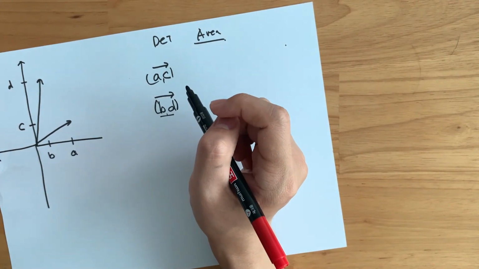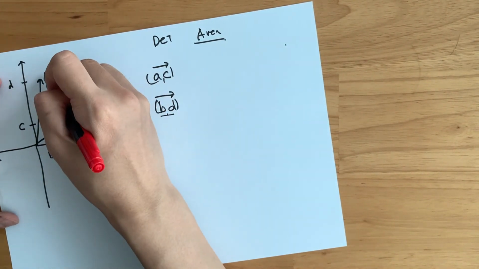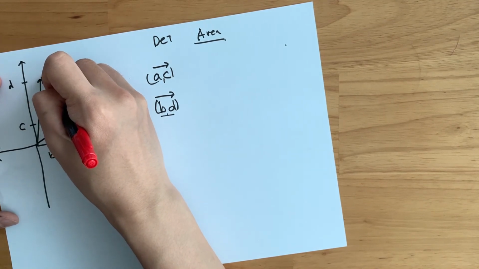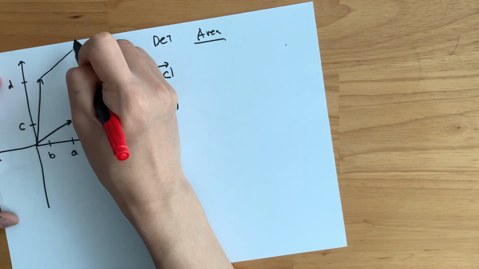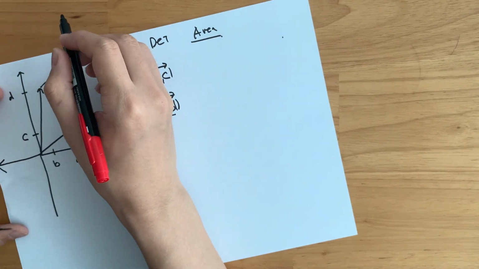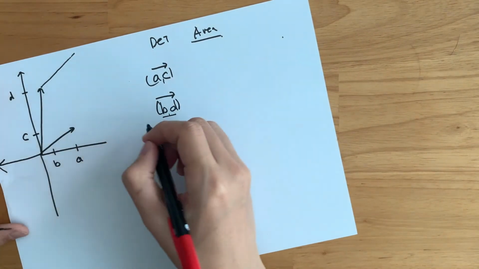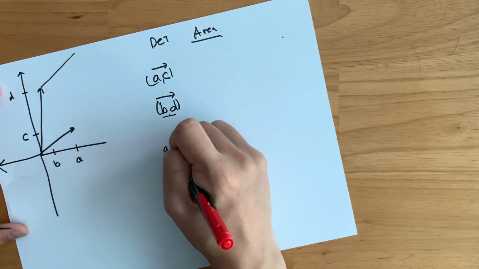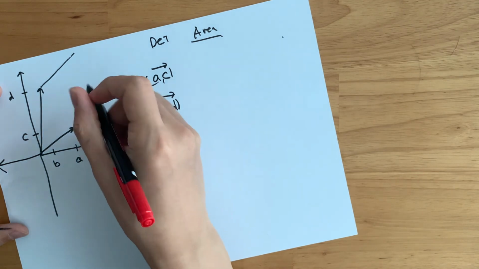Then we add the AC vector from this part.